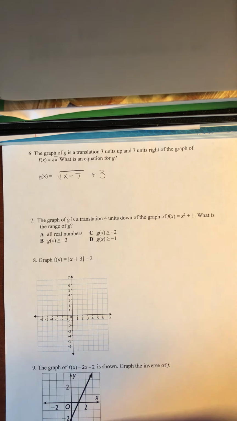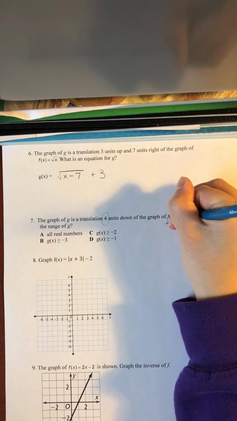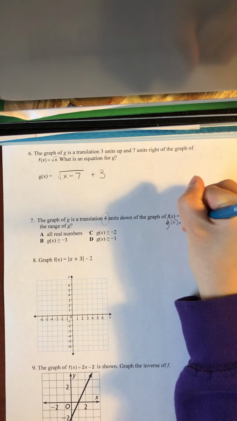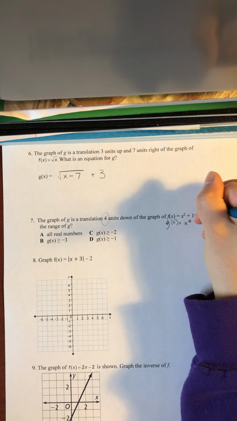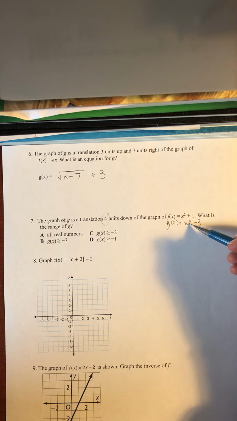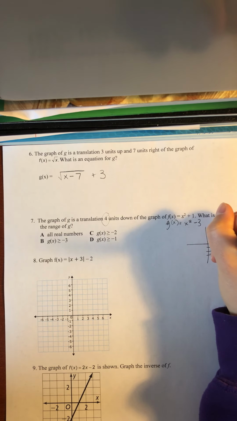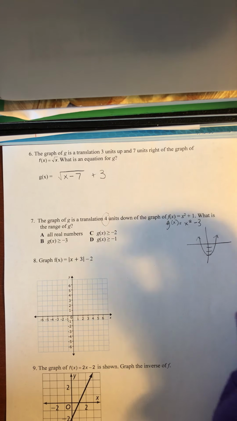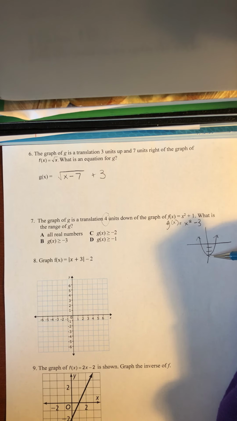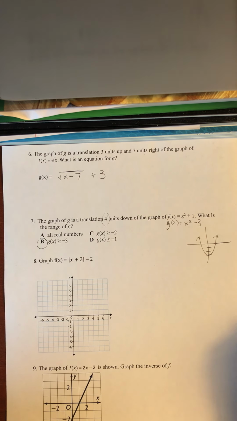Okay, so for this, 4 units down, if we're going 4 units down, what's going to happen is it's going to be g of x equals x squared plus 1 minus 4, which is negative 3. So this is a parabola moved down 3 units. If you think about graphing this, it's a parabola like this. If you think about the range, all your possible y values are going to be negative 3 is your smallest one, and then they're all greater than that. So it would be g of x is greater than or equal to negative 3.